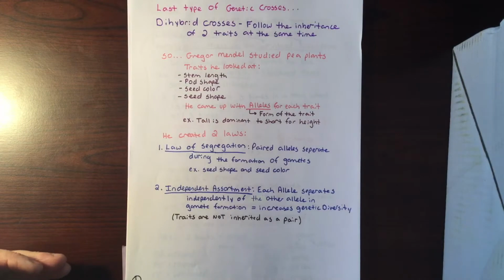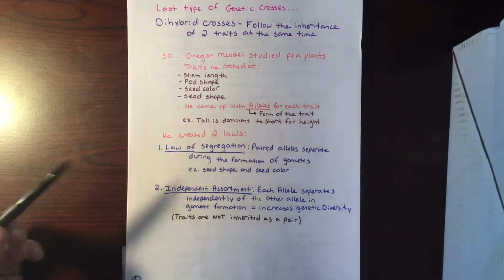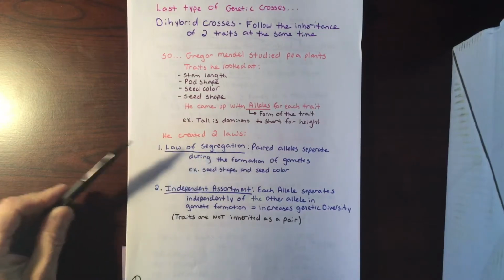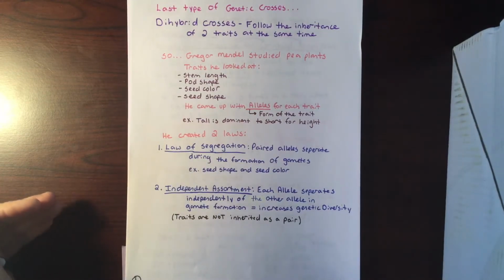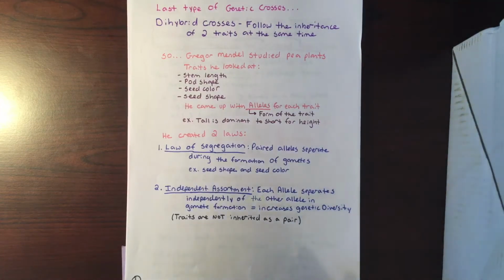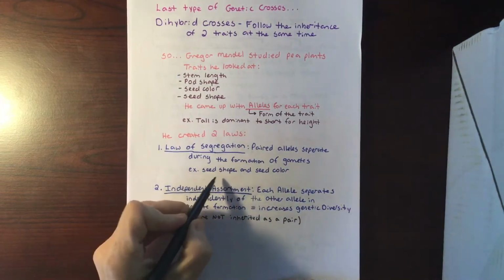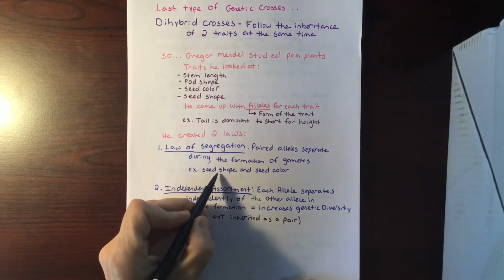So as Mendel went through and did this, he started coming up with some laws. And one of the laws is the law of segregation. And with this, he says that paired alleles are going to separate during the formation of gametes. So during that process of meiosis, they're lining up during anaphase 1 and 2, and then they're going to separate out. So we're going to separate not only seed shape and seed color, but then we can also separate out the alleles for each of them.